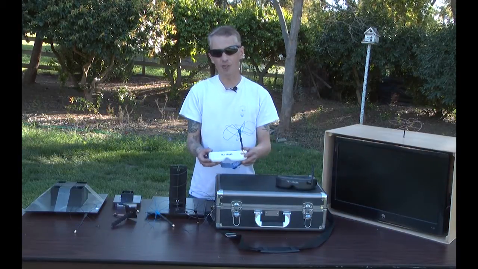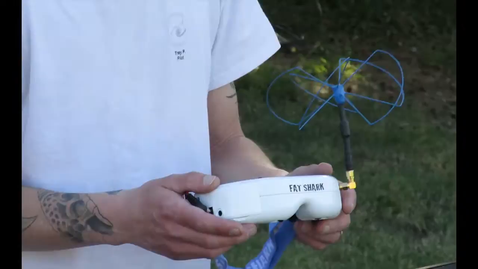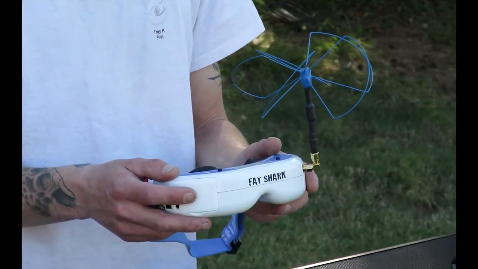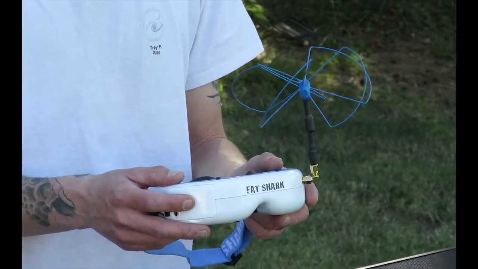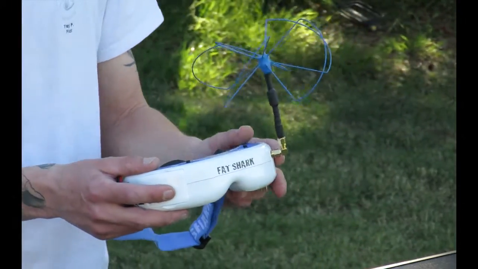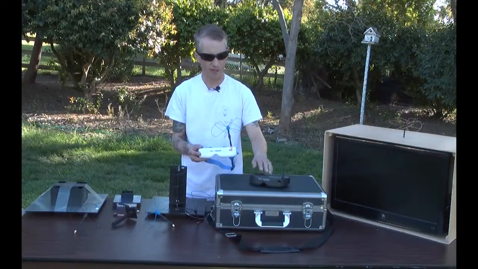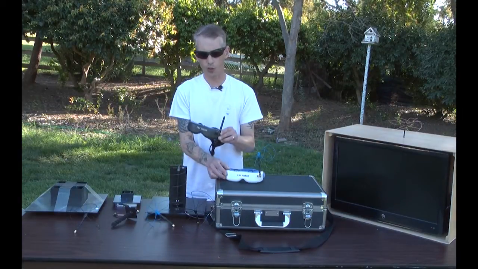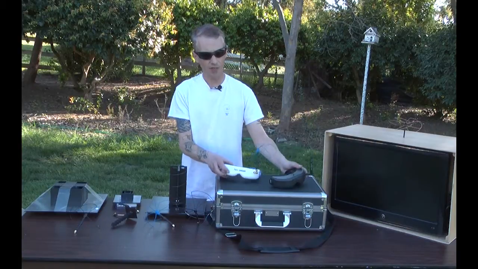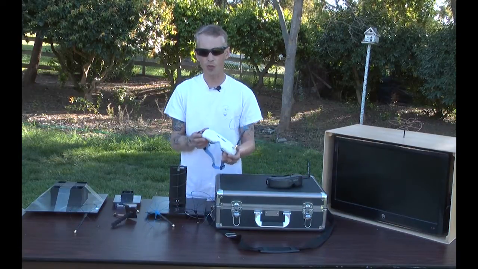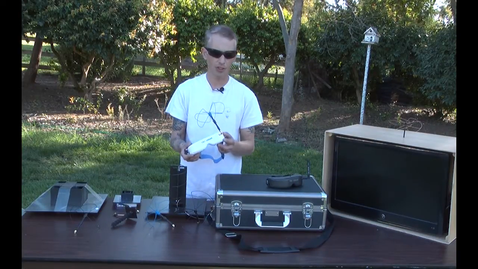A higher end set of goggles are these. These are known as the Fat Shark Dominator HDs. These goggles are almost $600, and there's several reasons for that. Unlike other goggles, where you're extremely bound by the features and functions, this goggle is almost completely upgradable in feature and function.